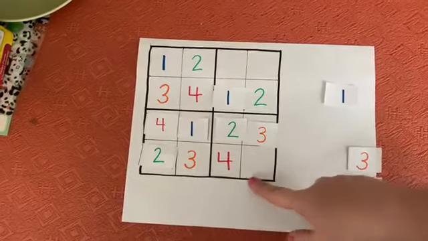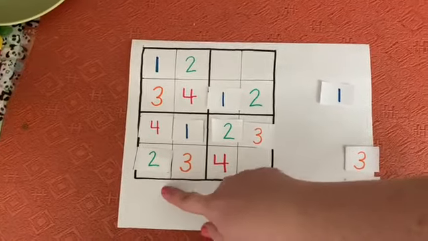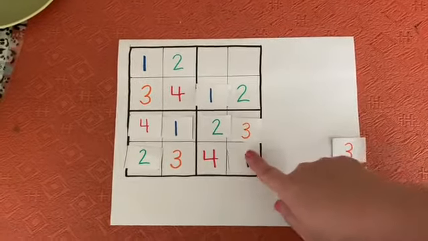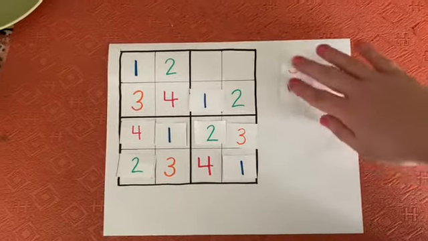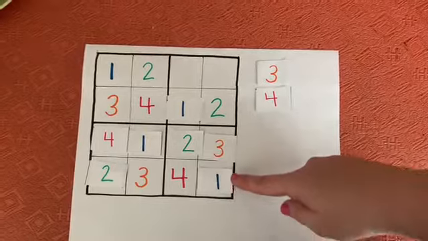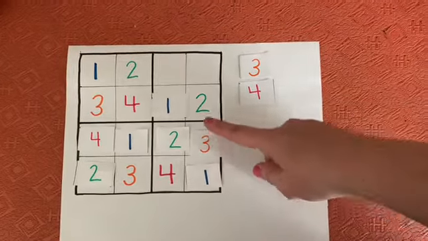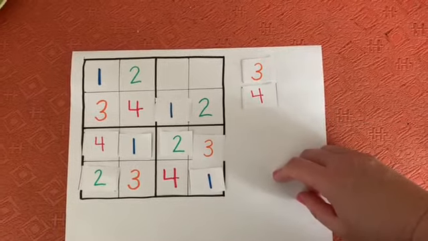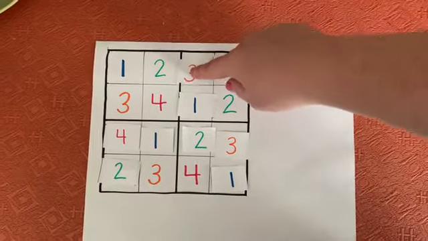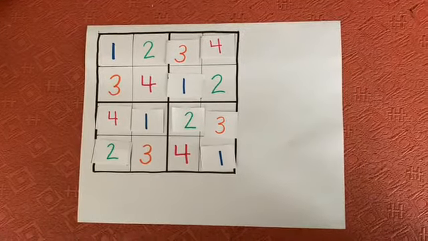Oh, and look, we have another row down here that's almost complete. What number is missing from this row? We have 2, 3, 4. So what's missing? 1. All right, let's go up here. Our only choices are 3 and 4. Well, let's look at this column going up and down. We have 1, 3, and 2. So which number is missing? Yeah, 4. And that means the 3 goes here. Great, you helped me figure out the Sudoku puzzle.